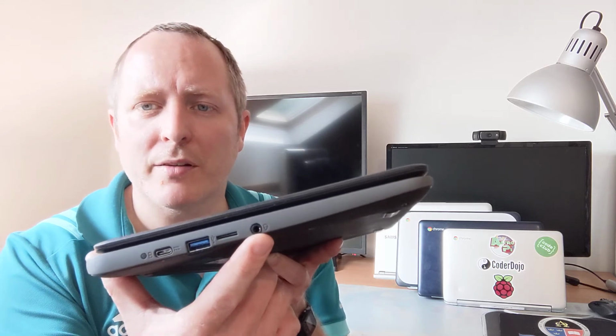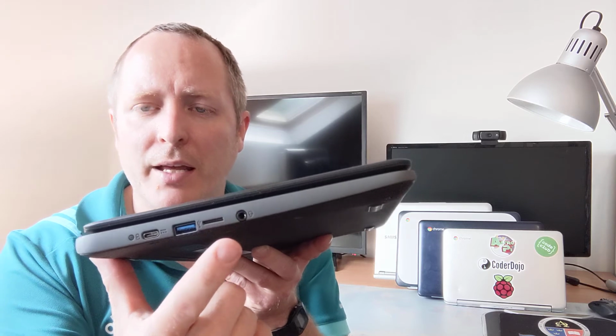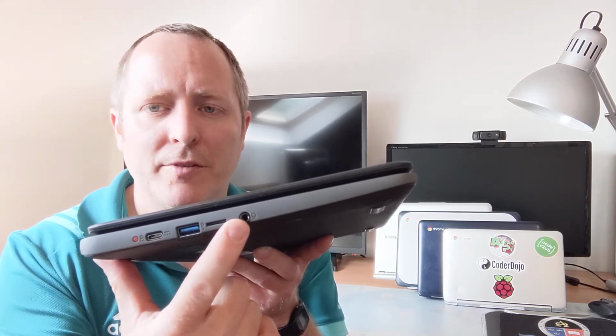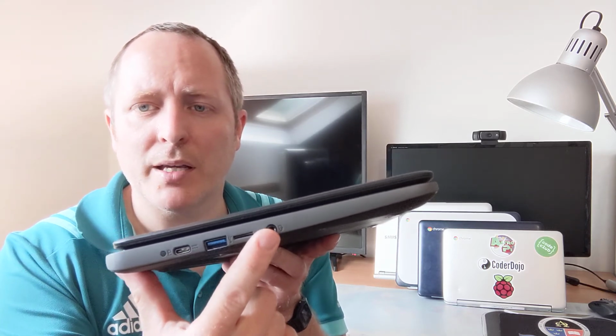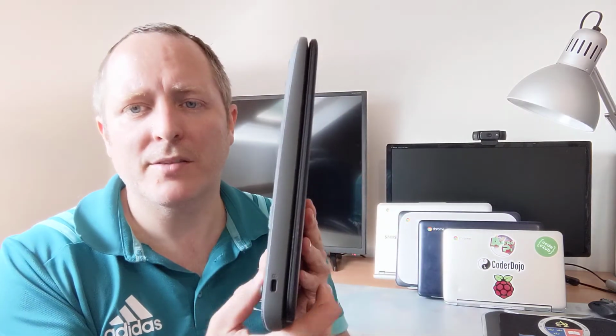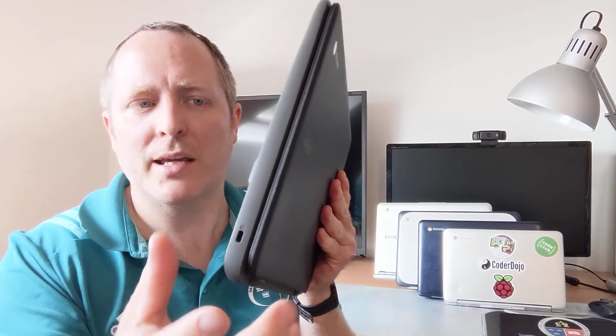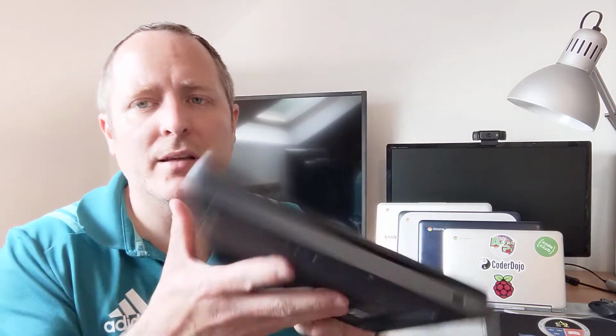The last port you have here then is the combo jack. That's the microphone and earphone port. So if you've got a hands-free set from your phone, etc., that'll take the mic and it'll take the headphone as well. The other side has just one port, and that is your Kensington lock port. So that's just a little cable lock you can get to secure it to the desk.